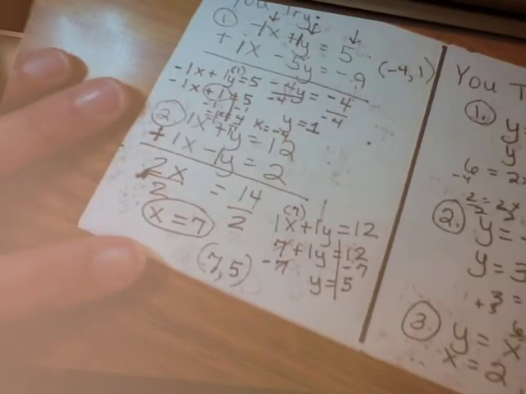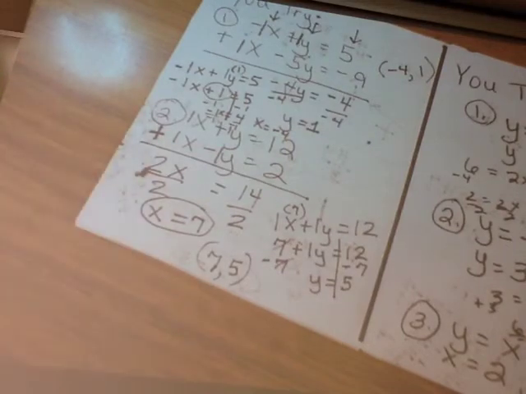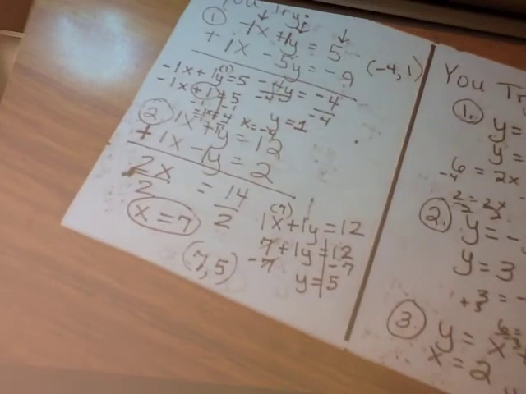Okay, so we're going to try a few of these. And all of them are already set up so that you can eliminate either the x's or the y's. Tomorrow, I'm going to have some problems where we have to fix them before we can eliminate, okay? So it does get a step harder than what we just saw, okay?